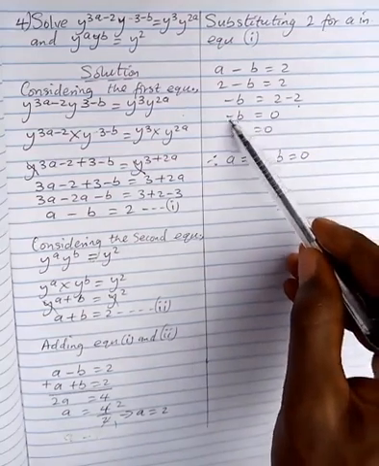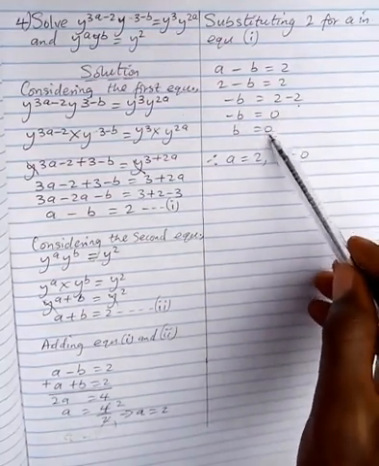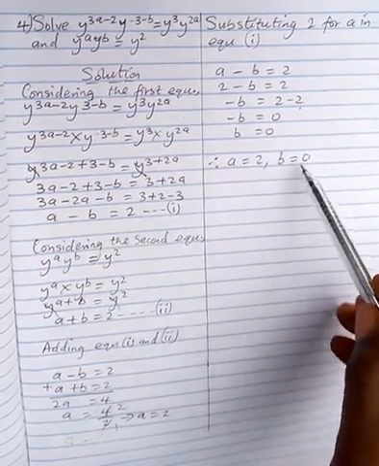Now, b equals, of course, dividing everything here by minus. To remove this minus, I have minus times 0 is still 0, and minus times minus is equal to plus. Therefore, a is equal to 2, b is equal to 0.